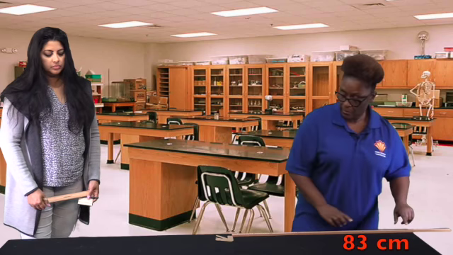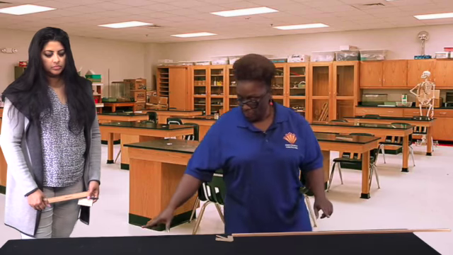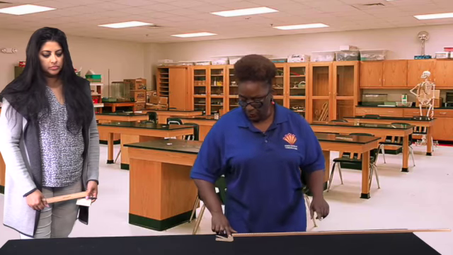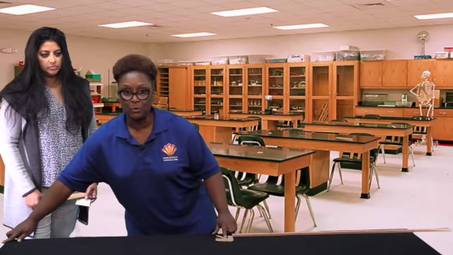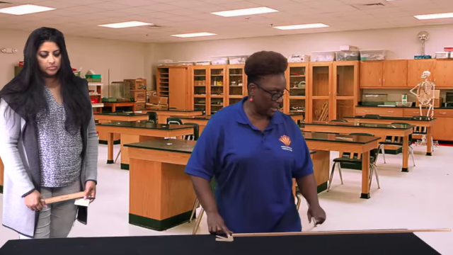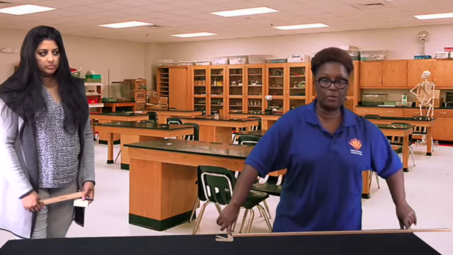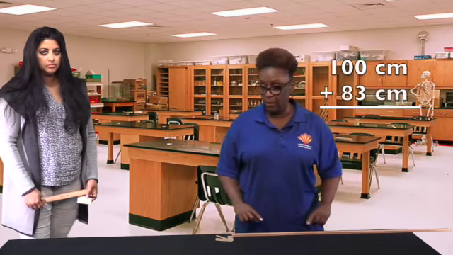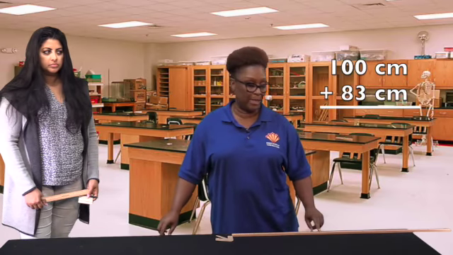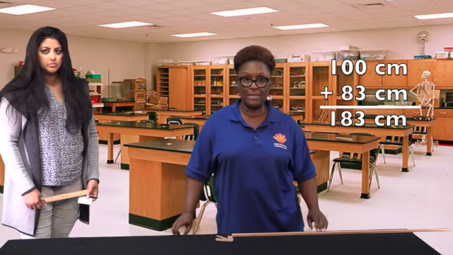So now I'm going to record. I know that the distance from here to here is 100 centimeters, and from here to here is 83 centimeters, so I would add them together. So the length of the table would be 183 centimeters.